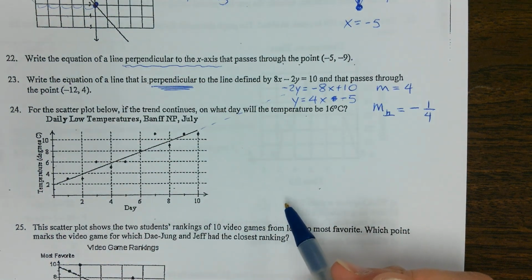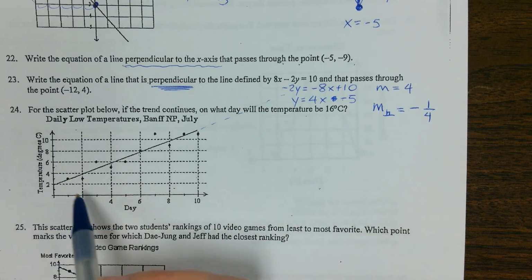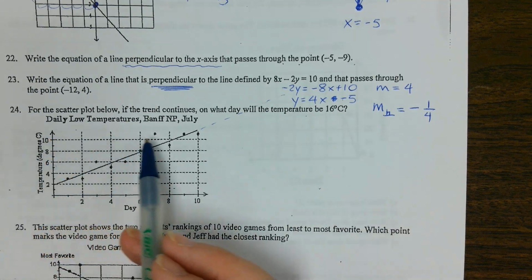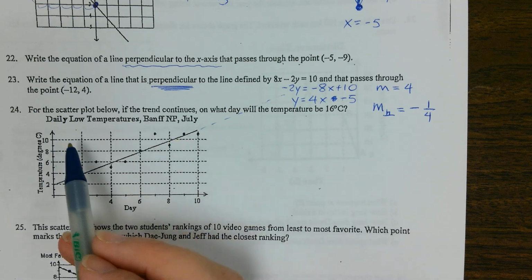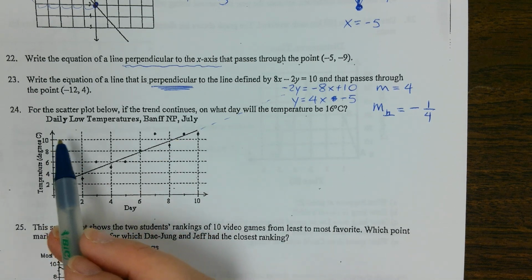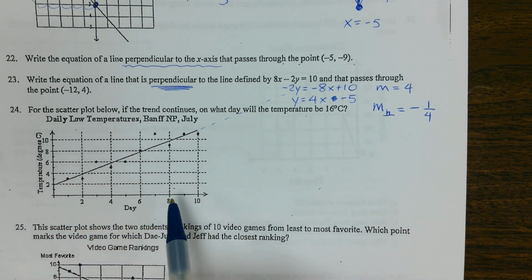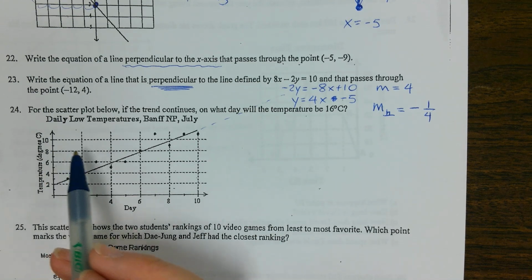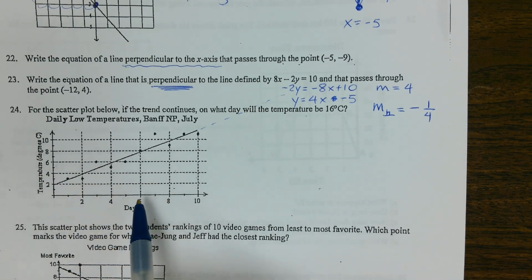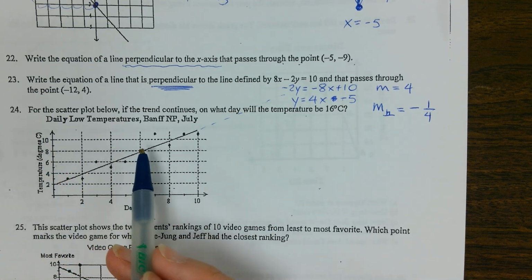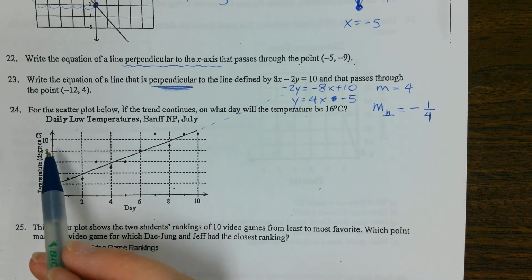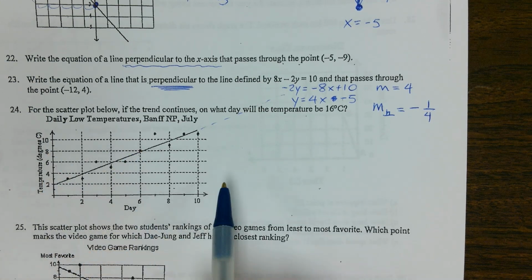Looking at this rate, when it's 10 degrees, it's 8 days. 8 degrees, it's 6 days. So if you double that, 16 degrees would be around day 12. Is it?